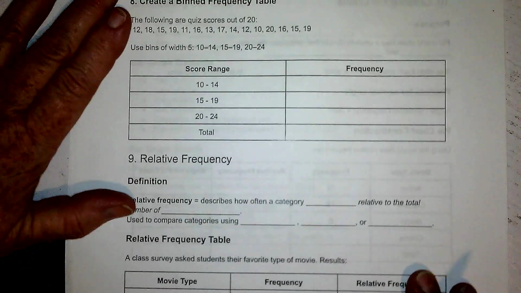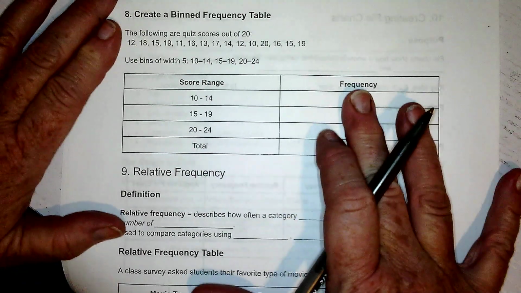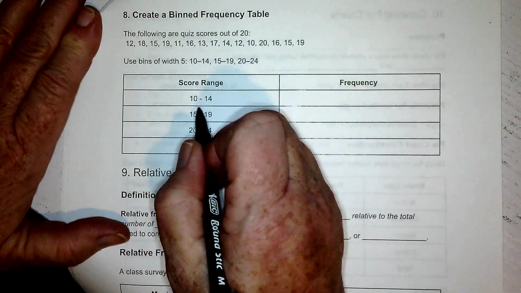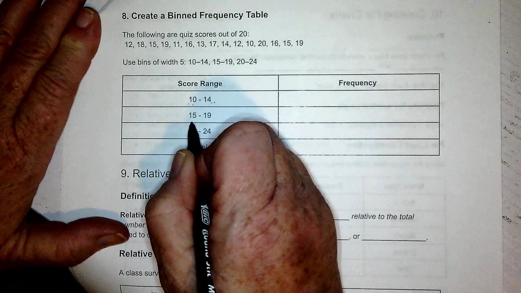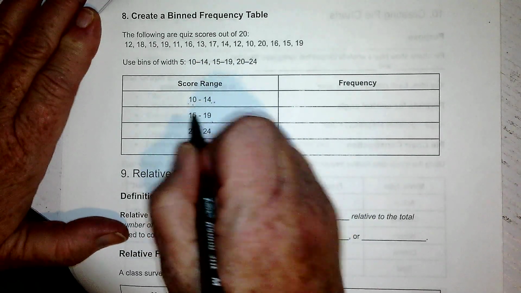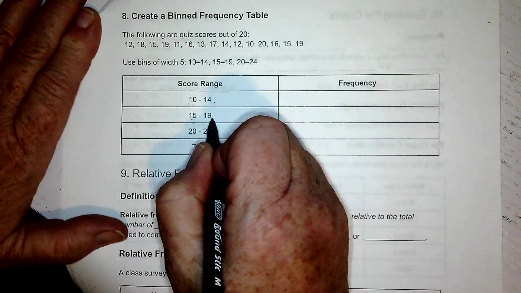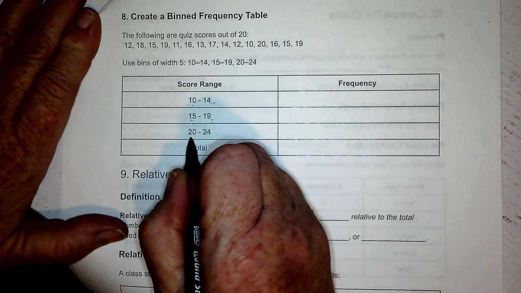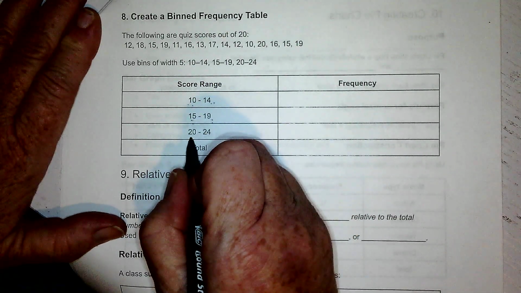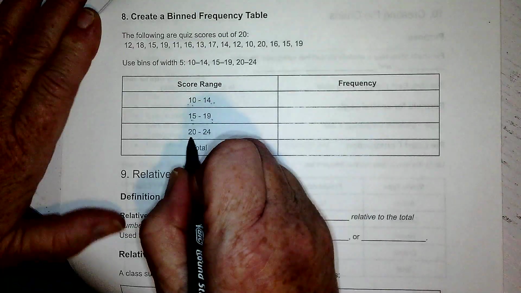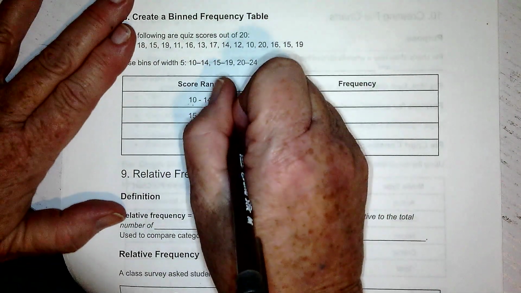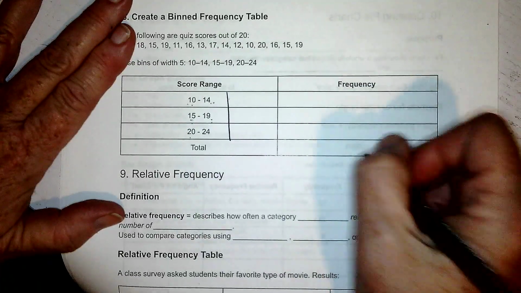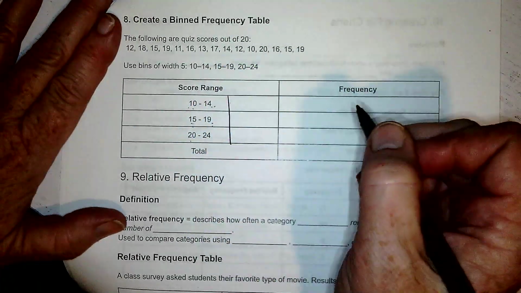All right, create a bin frequency table. Now we talked about bins. If we've got a bin that's 10 to 14, remember the number includes the 10 and the 14. If we have 15 to 19, it's all numbers between and including 15 and 19. Same thing for 20 to 24, all numbers including 20 and 24 and in between. So again, pause the video, find out how many fit in these bins, and then find your frequency and come back to see how you did.